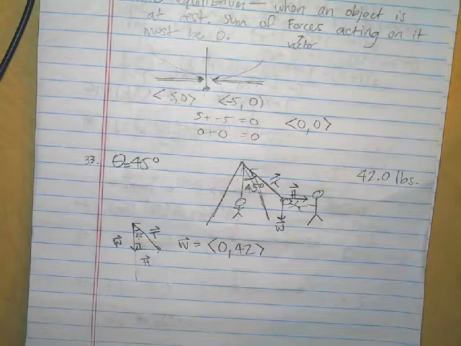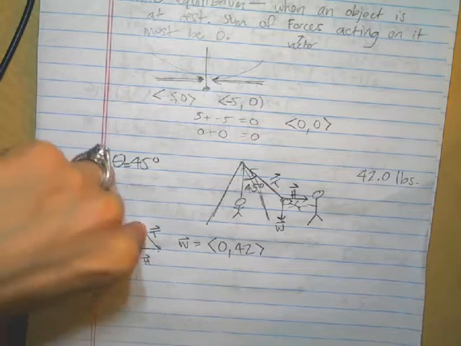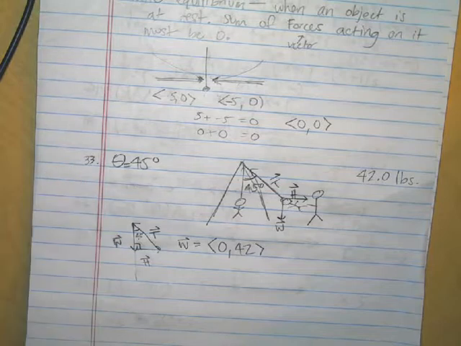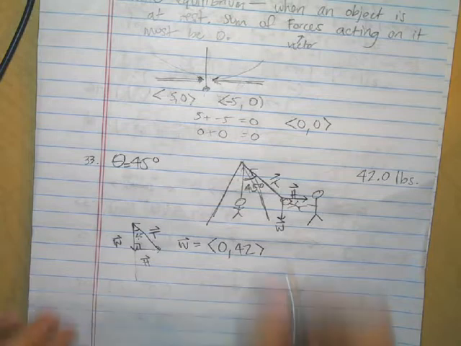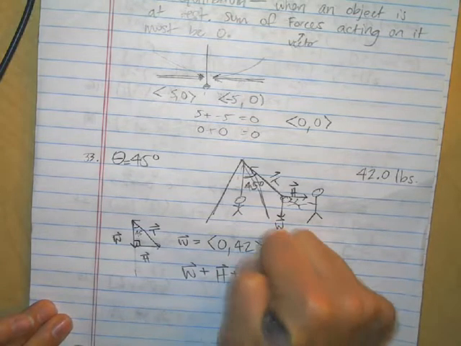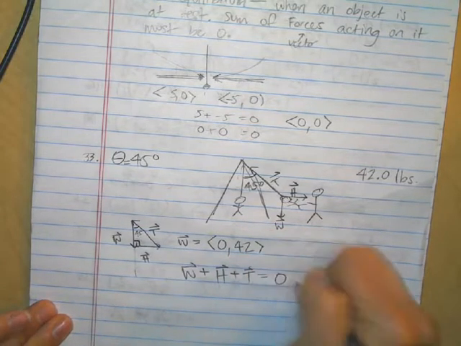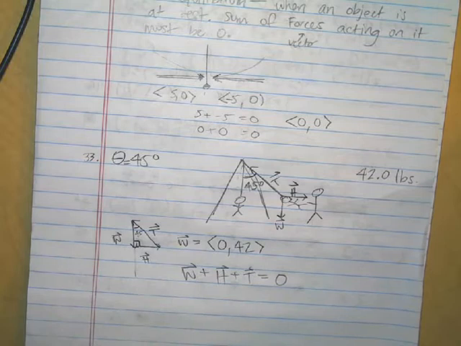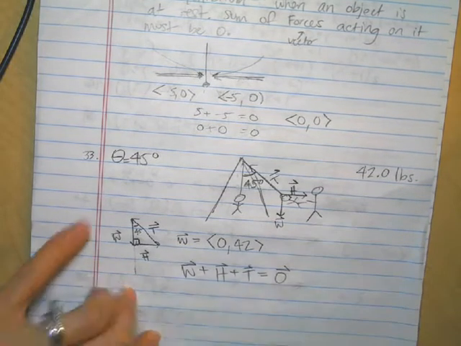So all of the forces, these are all of the forces acting on him, they're all going to add up to 0. Does that make sense to you guys? Yes? So we could say W plus H plus T equals the 0 vector, which is 0, 0.